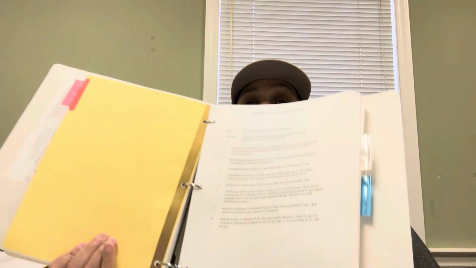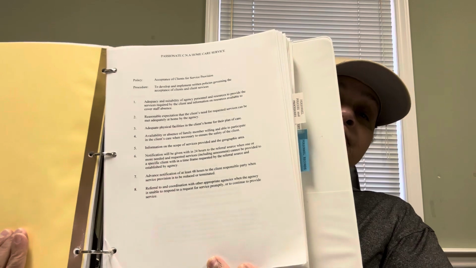Let me see if I can find it in here. I should, yeah. Okay. These are the things that have to be maintained in a client's file. And each state may be different, but that's just for North Carolina.